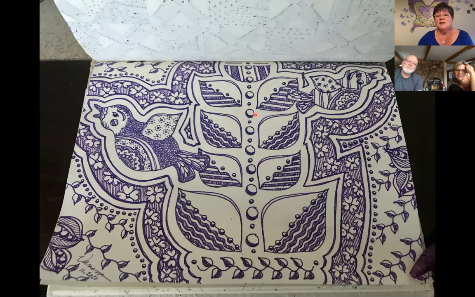So I drew some lines to give myself some parameters here, and I wanted it to be pretty symmetrical. And then I drew the shape of the bird, and I knew I wanted them to overlap. So I had the leaf shapes, the circles, and the birds that I drew in pencil. And then I went from there and drew over top of it.